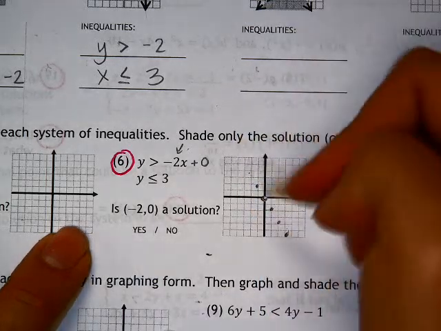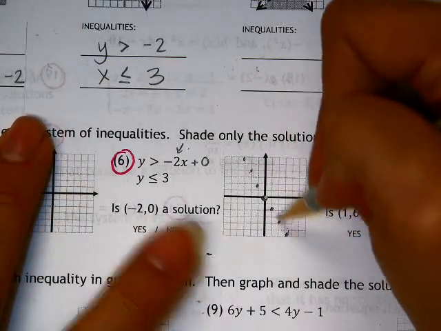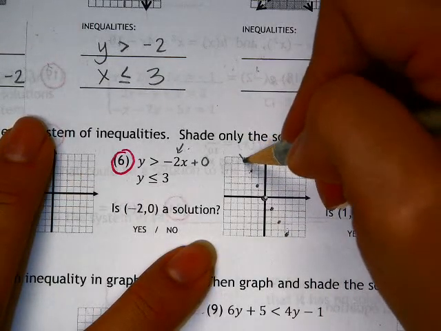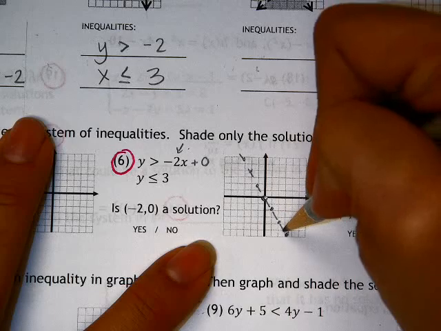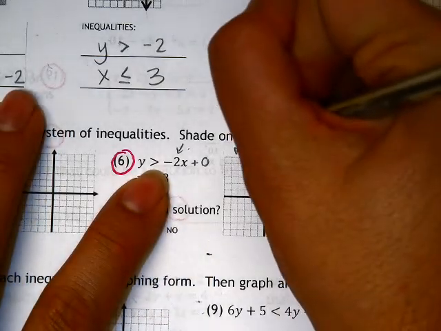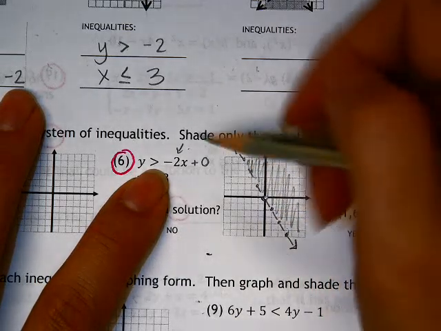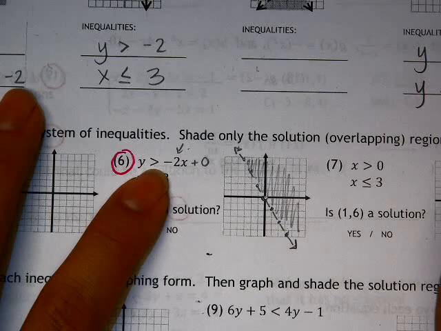Now, do you notice that I'm kind of keeping going on each of these? I want to make sure that I'm very, very accurate as I do my graph. I also need to make sure that this is dotted because it is greater than but not equal to. And last but not least, I do want all of the things that are above it because I want all the things that are greater than it.